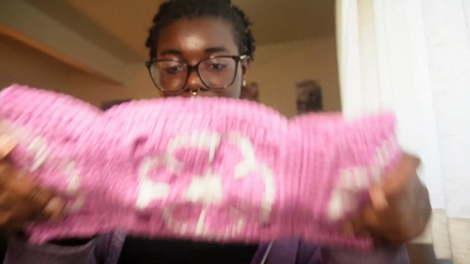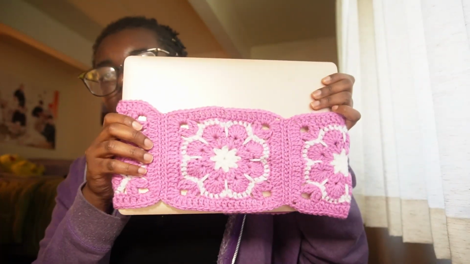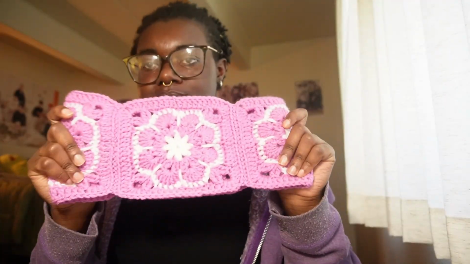This turned out bigger than I thought it was going to, so I think it's going to be a laptop cover instead of an iPad cover, because my iPad's not big. This is my iPad. This is my baby. She doesn't fit in there, but I do also have a laptop, so we're going to do a laptop cover instead. Oh, heck yeah. Look at that. That is genuinely so cute. So that is what we're going to do. I thought I should update you guys with that.